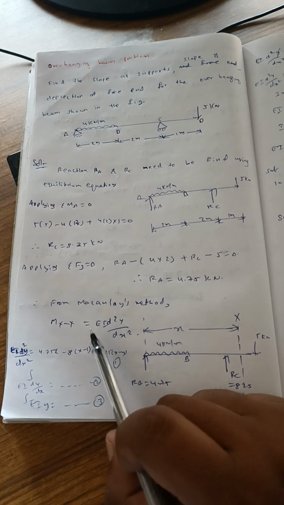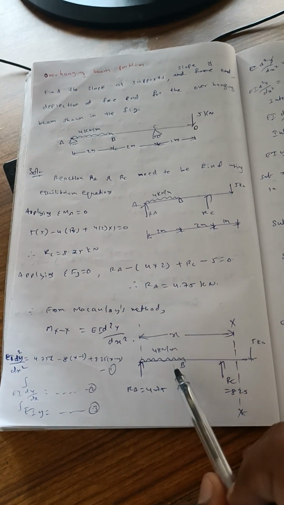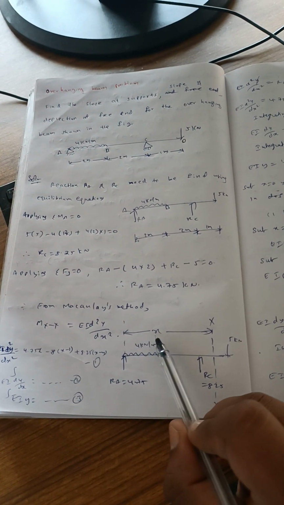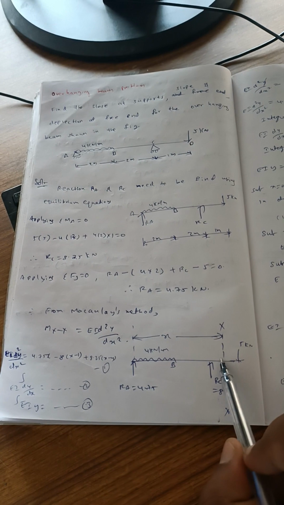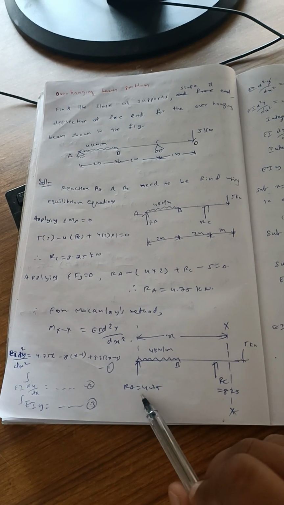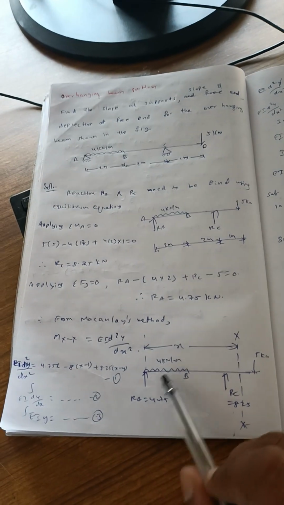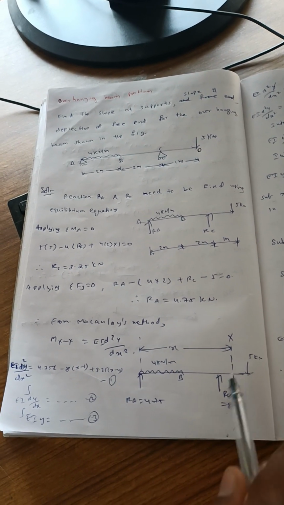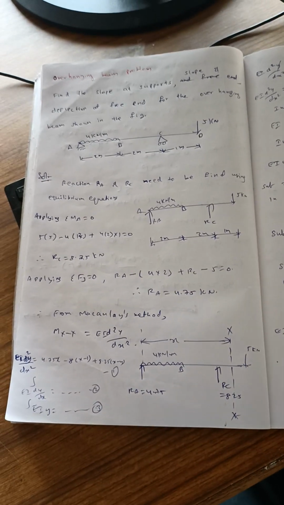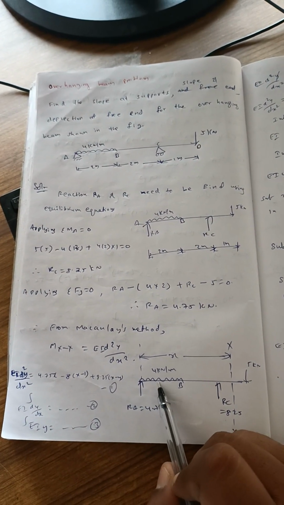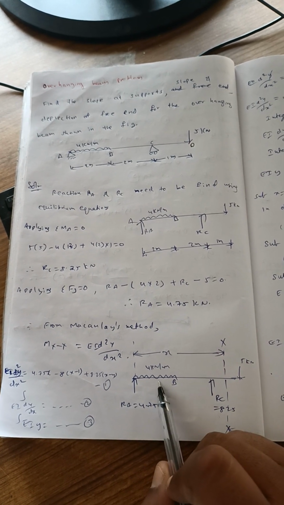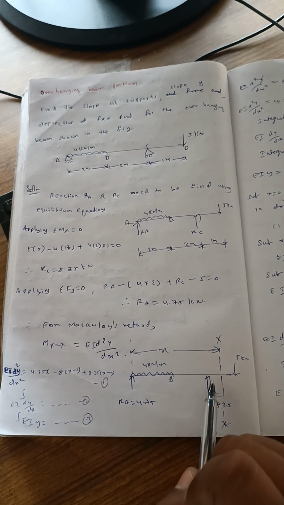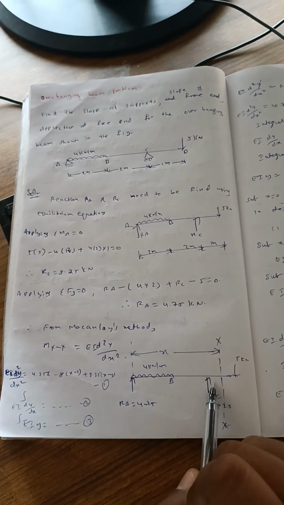From Macaulay's method, this is the equation. And then Mxx, that means here I have taken the xx section like this. From A it is x. Now at this point I need to calculate Mxx. So 4.75 into x minus 8, that is 4 into 2, 8 into x minus 1, because the load is 2 meters long, it is acting at the center. So this distance is x minus 1, plus 8.25, that is Rc, into x minus 4. This is x minus 4.